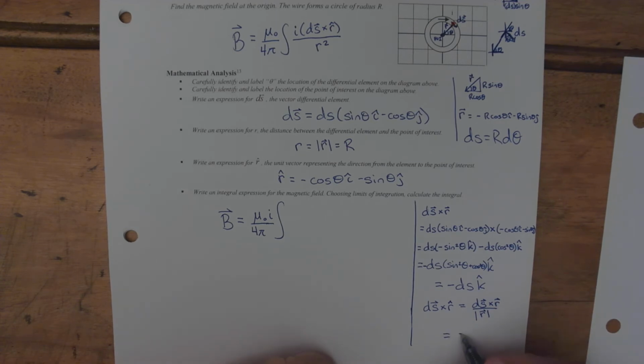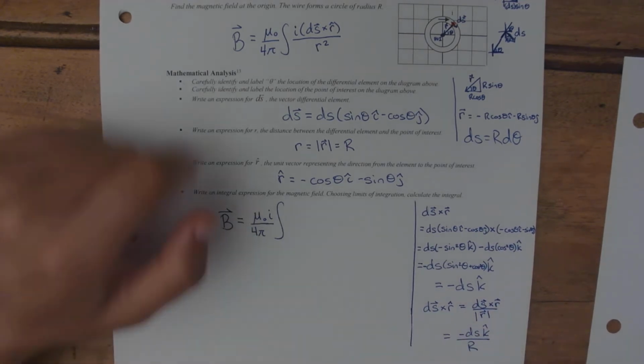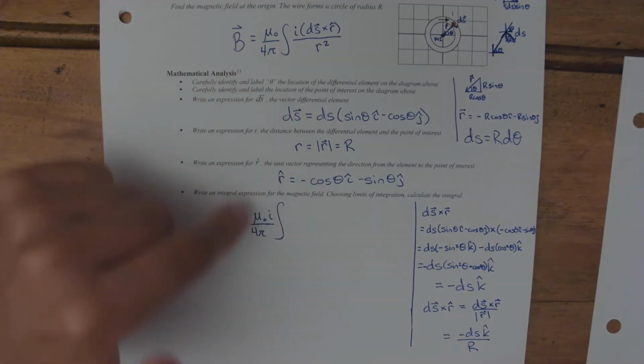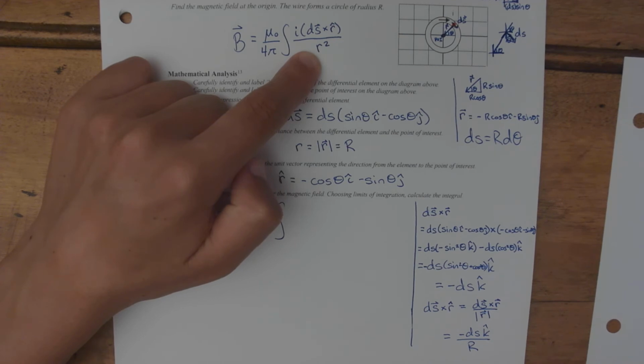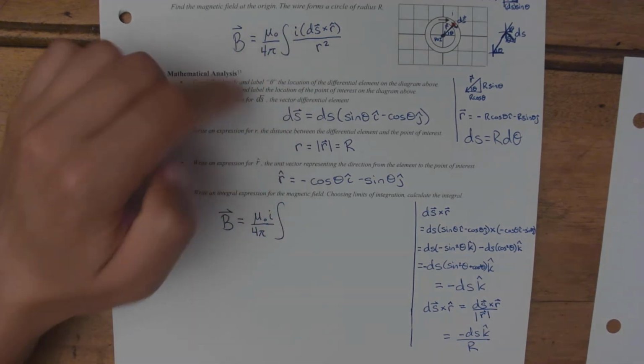So this is equal to minus ds k hat divided by r. Okay, so that goes in for what's in parentheses there. We already put the I outside, and we also have an r squared in the denominator.